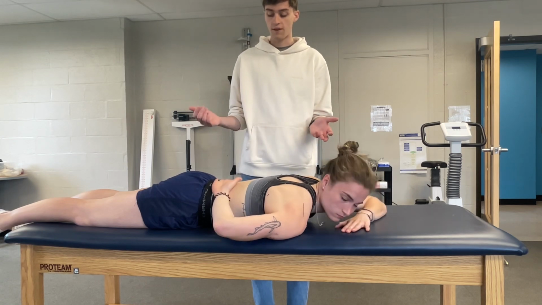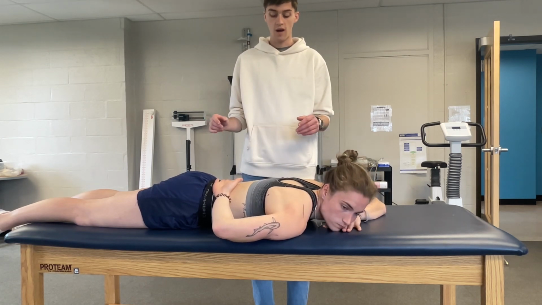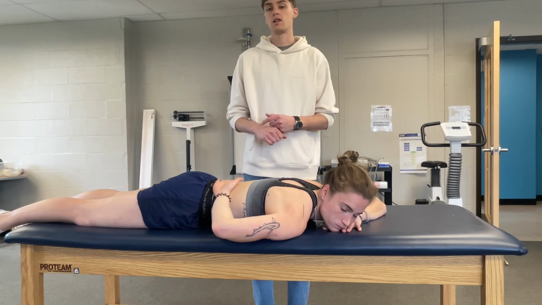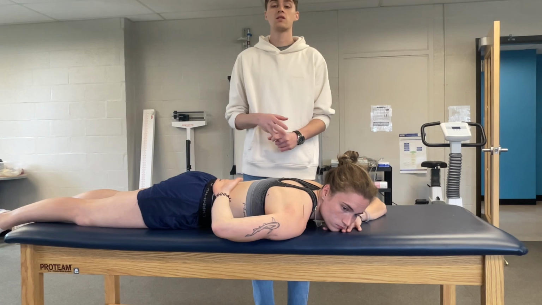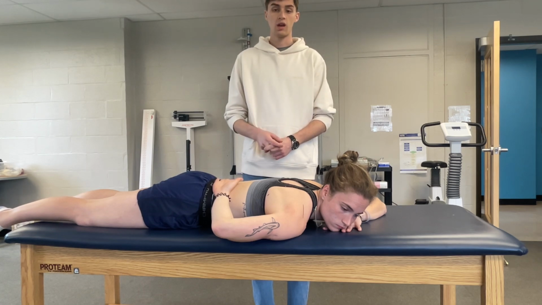So based off the findings of my results from this eval, my differential diagnosis is a rotator cuff impingement, rotator cuff tendonitis, or posterior instability of the glenohumeral joint.